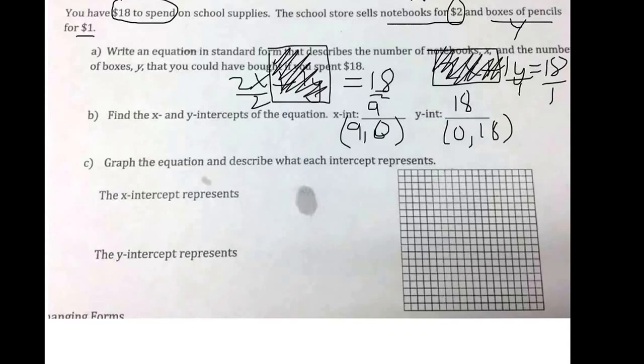Alright, now it says to graph the equation using these. So if we were going to graph our equation here, this is going to be our notebooks down here, because that's our x, and this is going to be our pencil, or boxes of pencils over here. I've got to get to 18. I'm not sure if there are enough blanks here, so that's 1, 2, 3, 4, 5, 6, 7, 8, 9, 10, 11, 12, 13, 14, 15. Yeah, there is enough.